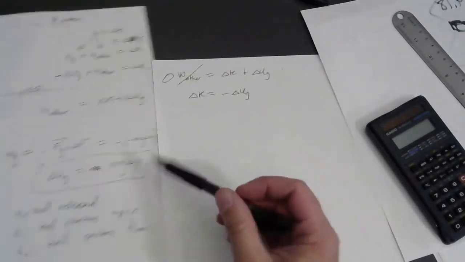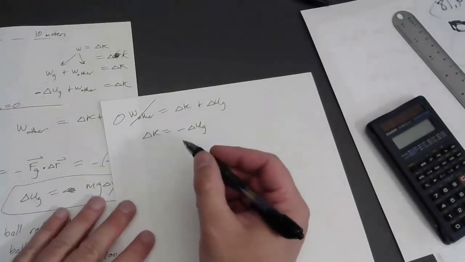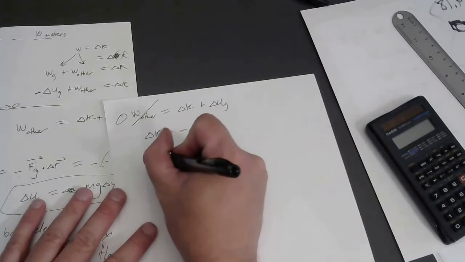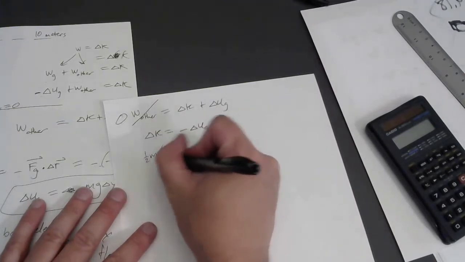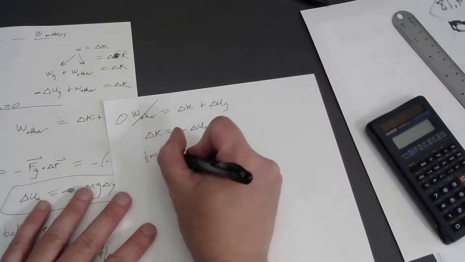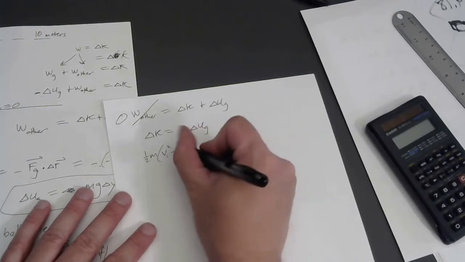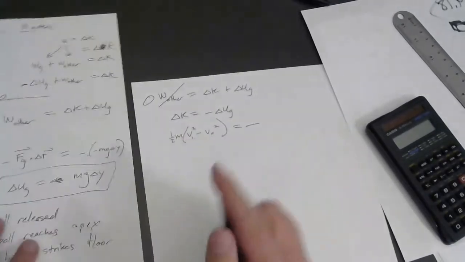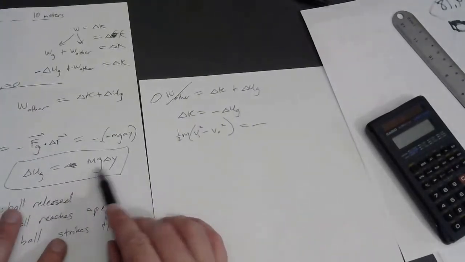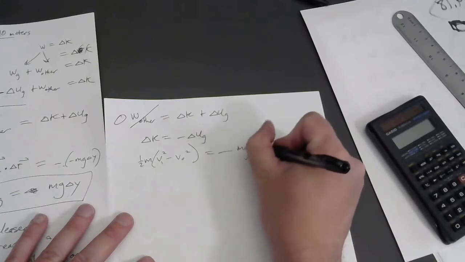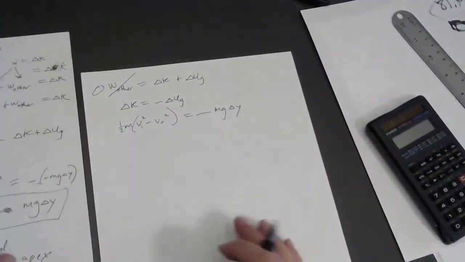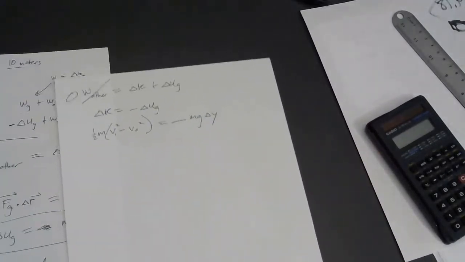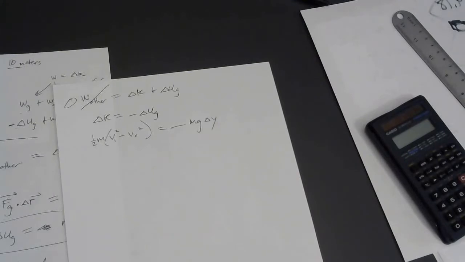Okay, well, since I've picked my subscripts for the various times, delta K between times T0 and T1 would be 1/2 m. I'm factoring out the 1/2 m, so I've got V at the top squared minus V when it's thrown squared equals negative, and we've already decided this is our expression for the change in potential energy, so negative mg delta y. And now we're actually starting the equation here.